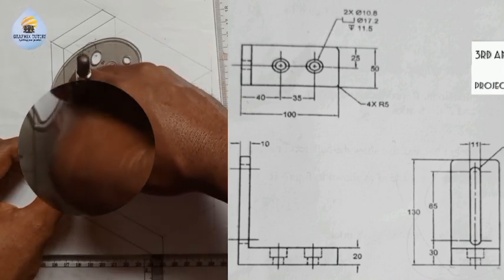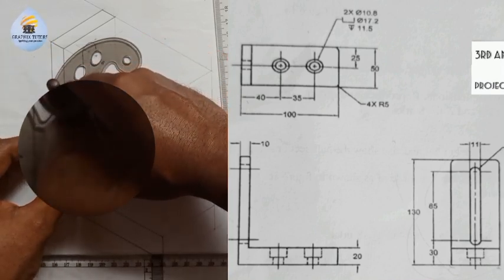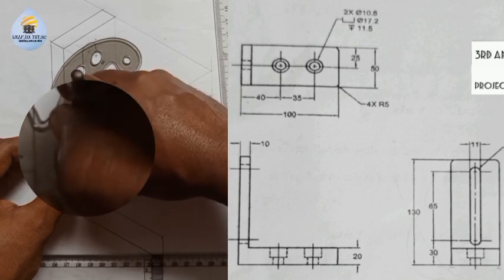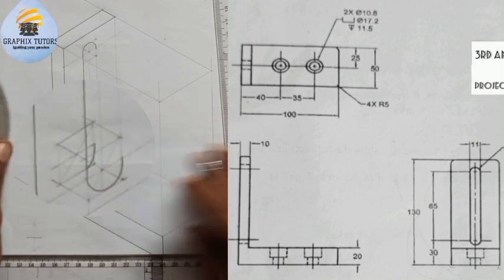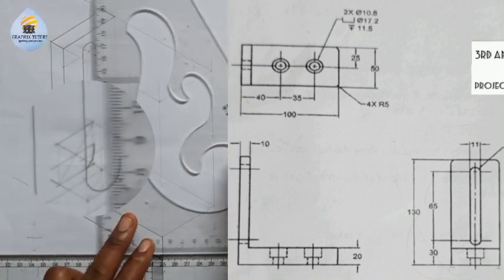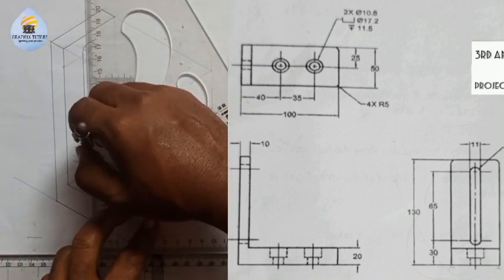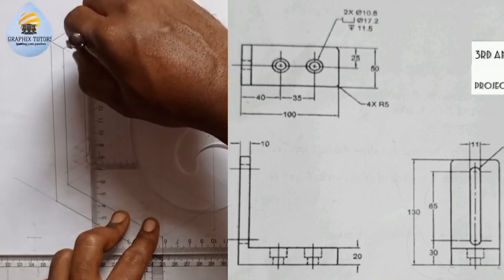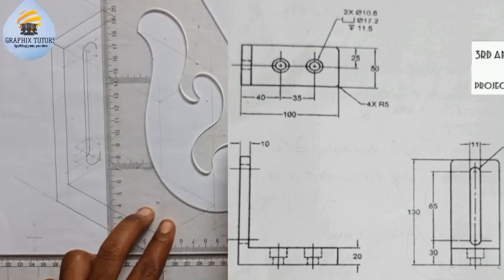So at this point here, this is what we have here. This is what I did here. And I'm going to, from that point, take it upward to touch somewhere around here.